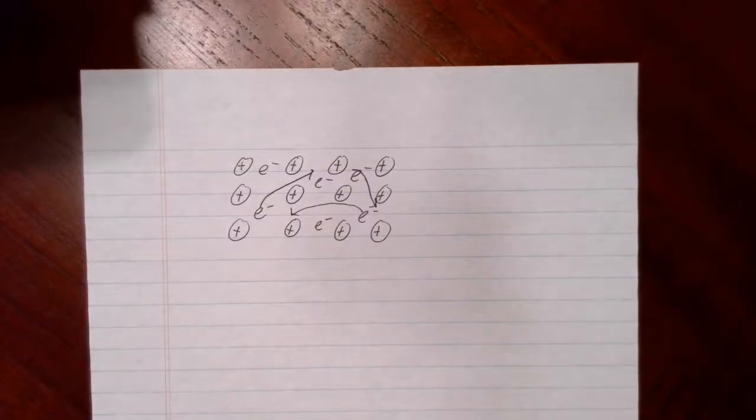So for metallic bonding, that's all we'll worry about for now. Just be aware of the sea of electrons model. But we won't ever diagram that because there's no good way to diagram it. We're going to focus on diagramming the covalent and ionic bonds.